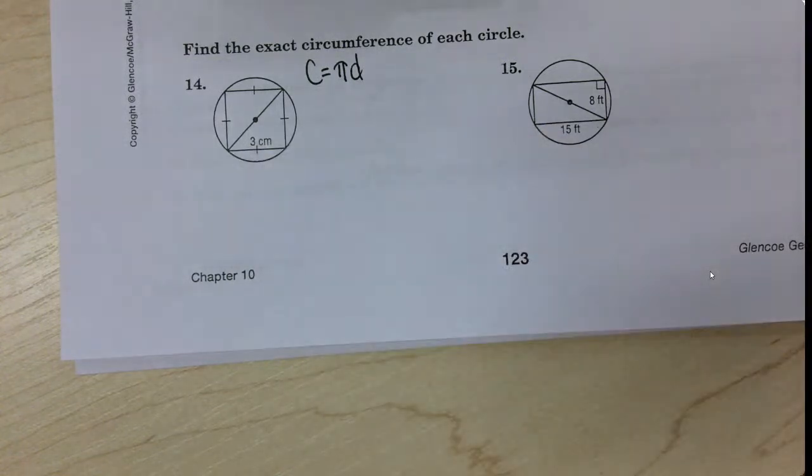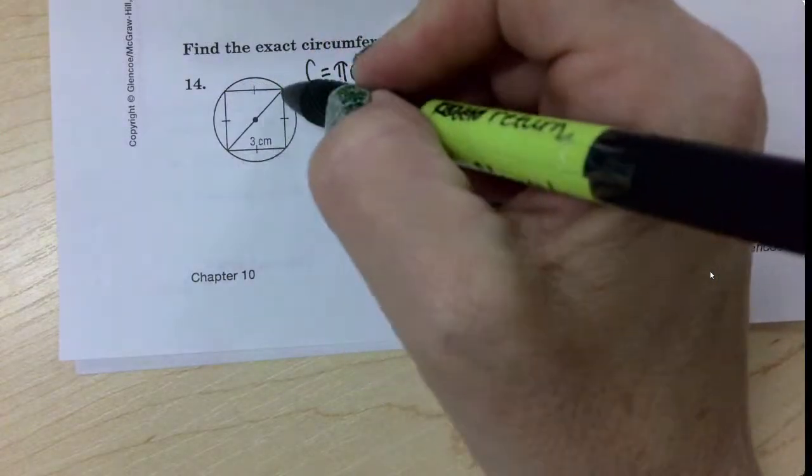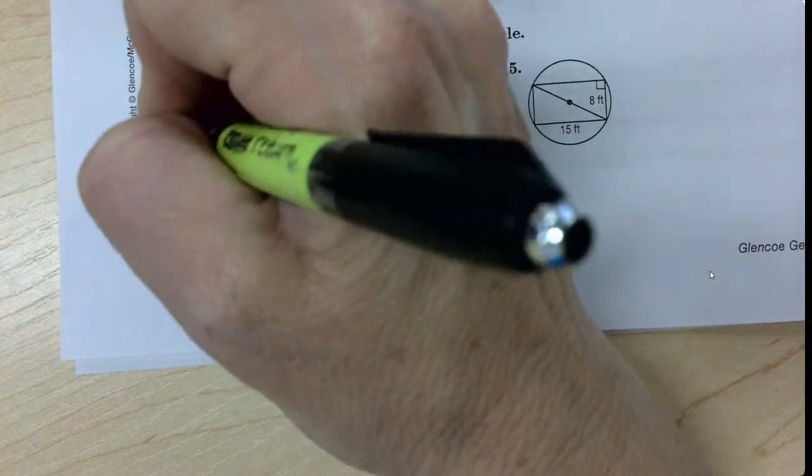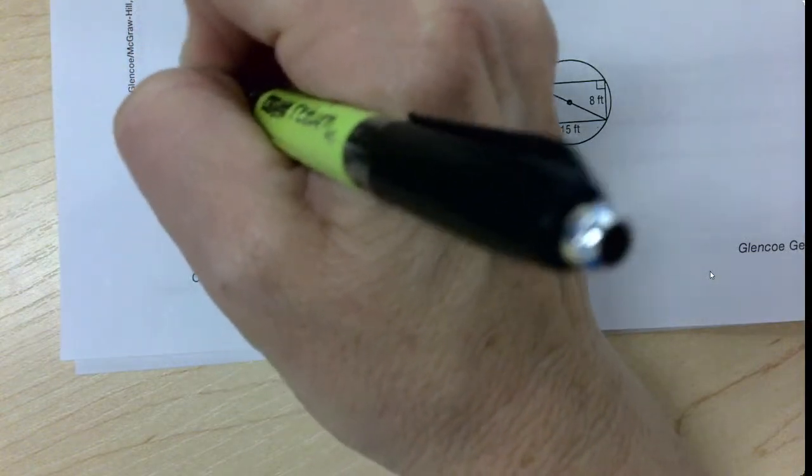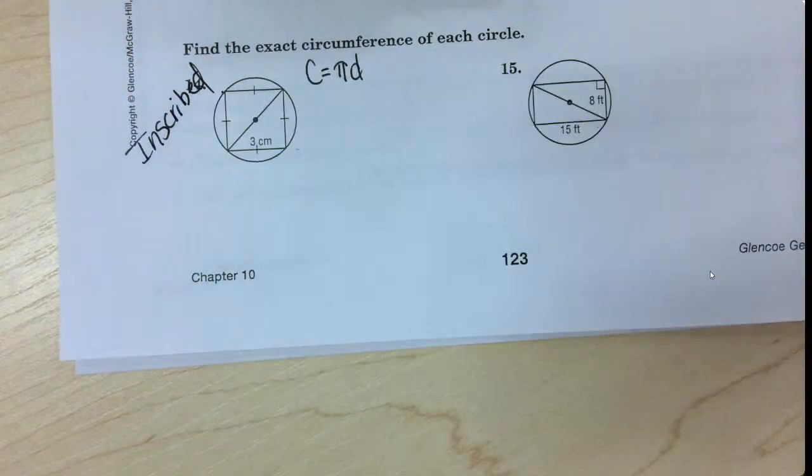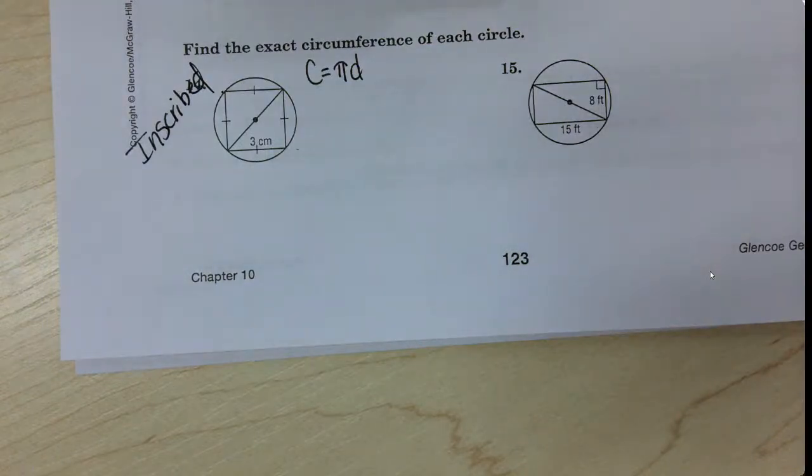It is a chord. It is part of the square. It is the side of the square. Now that is a square inside of the circle. That's called inscribed. When you have a shape that is inside the circle and touching on all of its points, it's called inscribed, okay? You'll need to know that later on, but I'm just throwing it out there today.